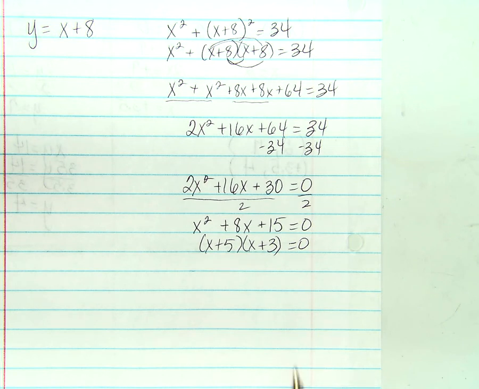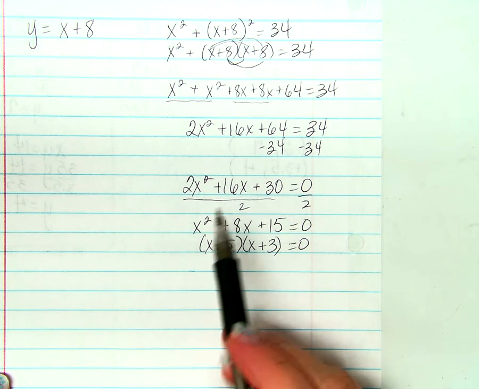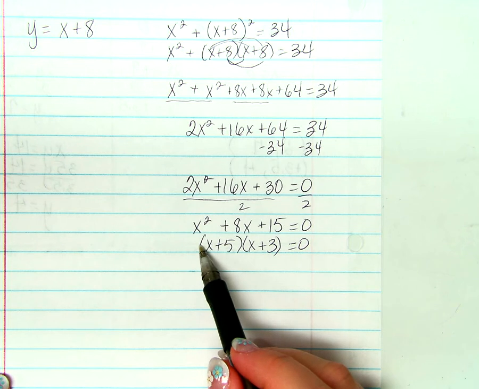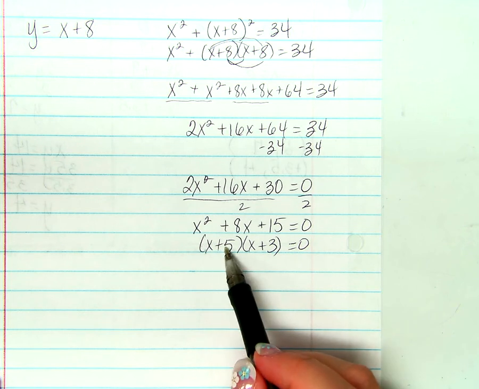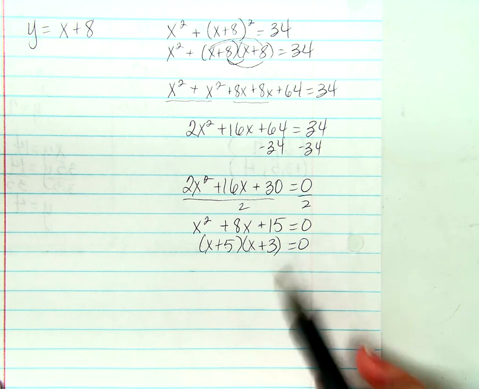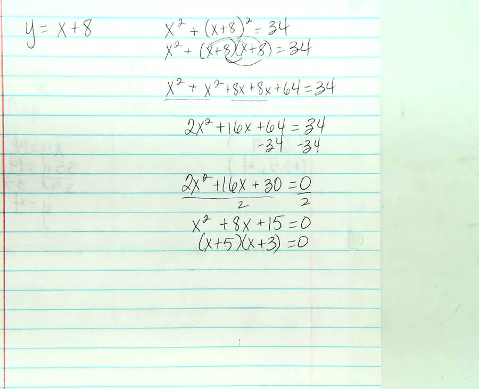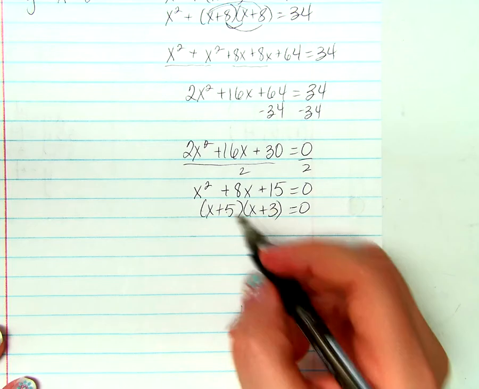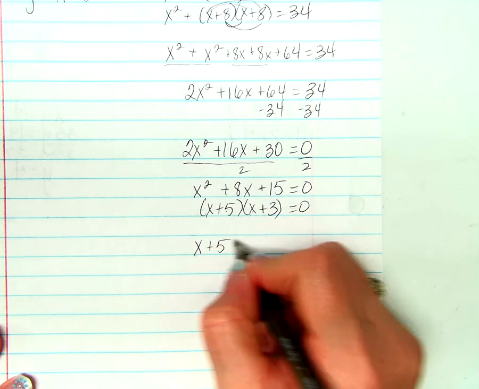It wouldn't be different factors if we try to factor it up here. This one would probably look like 2x plus 10, or this one might look like 2x plus 6, depending on how we did it. But it would still end up being the same thing. That's a good question, though. So from here, I have to set each of these factors equal to 0.